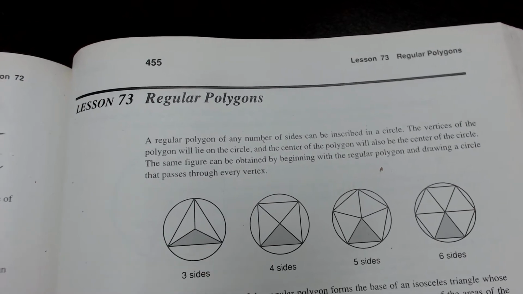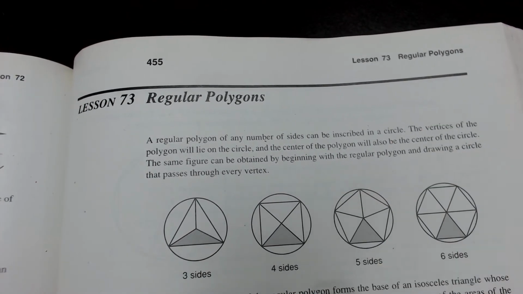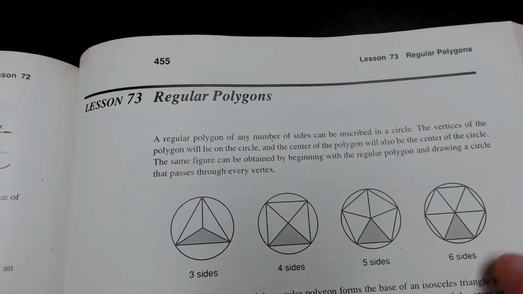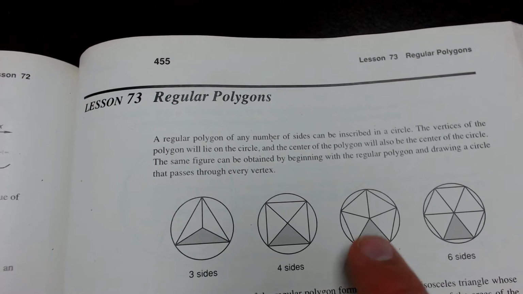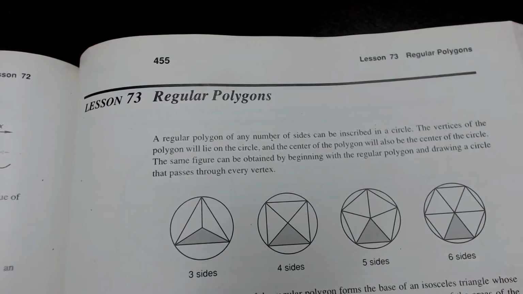of that. So a regular triangle would be an equilateral triangle. A regular quadrilateral would be a square. Regular pentagon, so anything after 4, we just call it by the shape. So this 5-sided figure is just called a regular pentagon. A 6-sided figure, regular hexagon, etc.